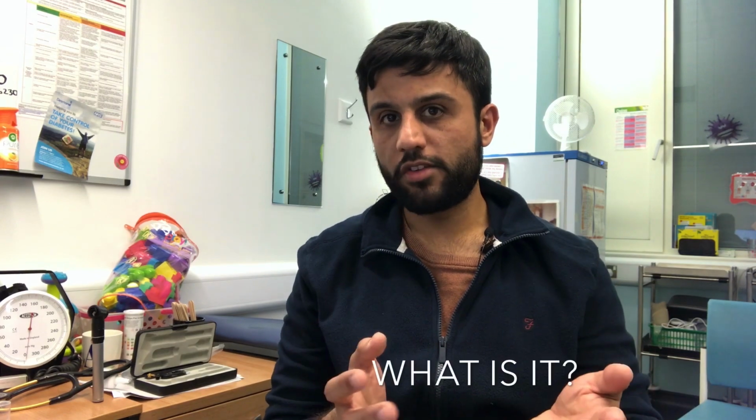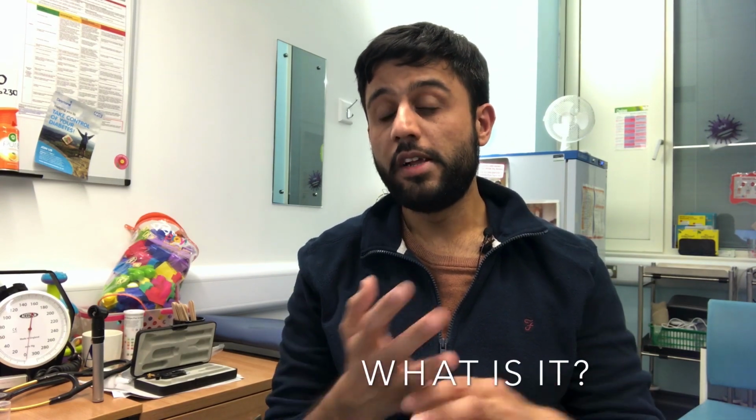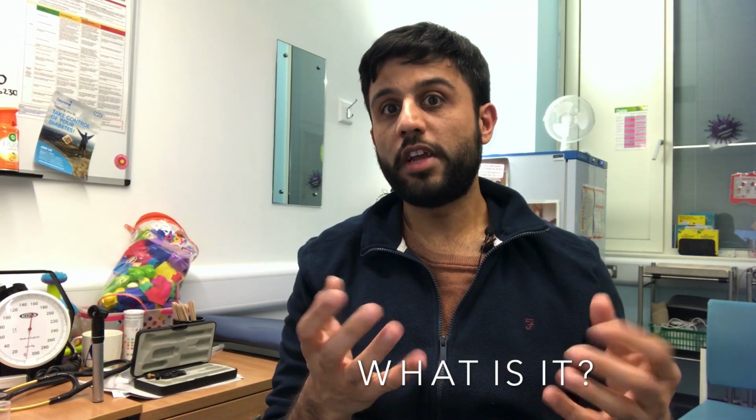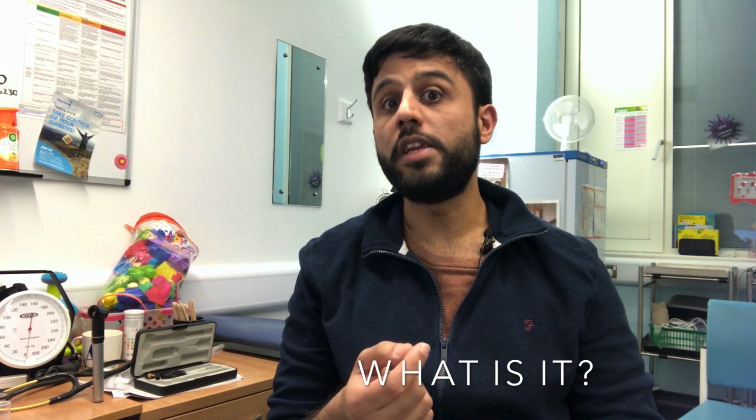So in terms of what it is, Osgood Schlatter Disease essentially is a condition where you get tiny avulsion fractures of the tibial tuberosity. Now, what's an avulsion fracture? An avulsion fracture essentially is a term used to describe a small bit of bone that breaks away where a bone attaches to a ligament or a tendon.